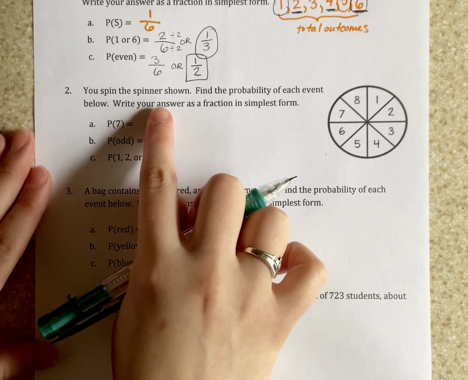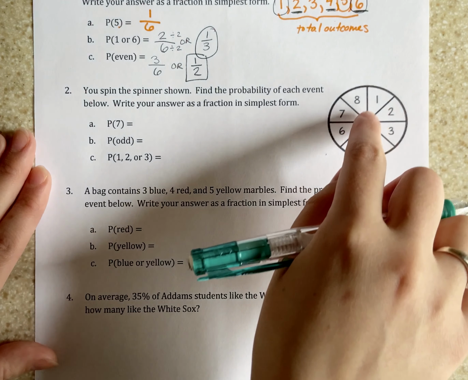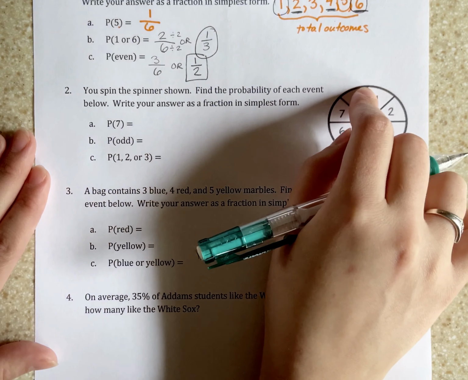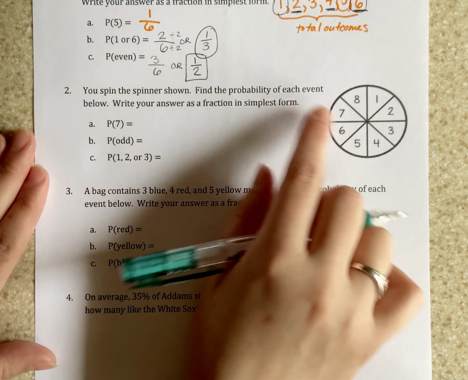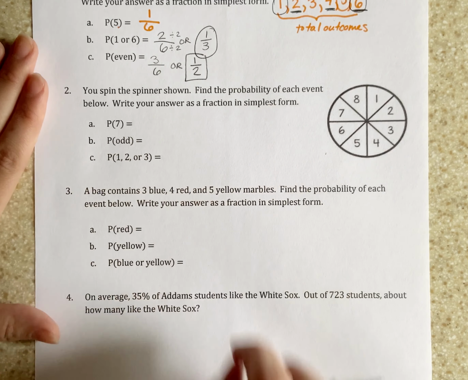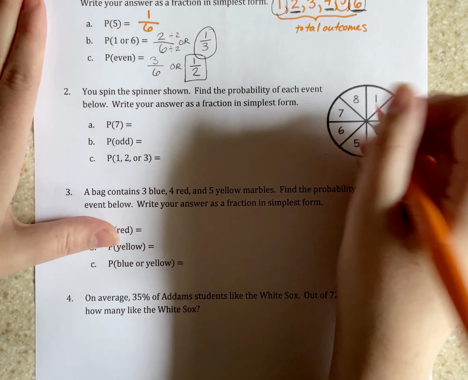Now let's try number 2, where we're spinning a spinner this time. So I have 8 outcomes. I could get a 1, a 2, a 3, 4, 5, 6, or a 7, or an 8. They want me to find the probability of each of these and write my answer again as a fraction in simplest form. Okay? What is the probability that I spin a 7?